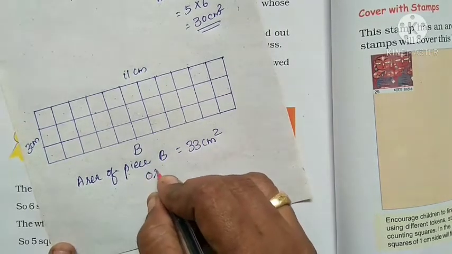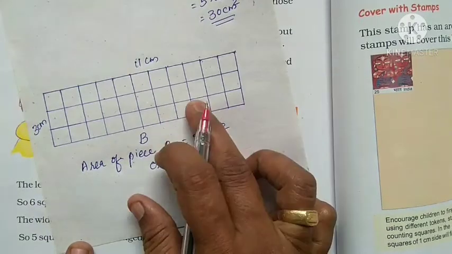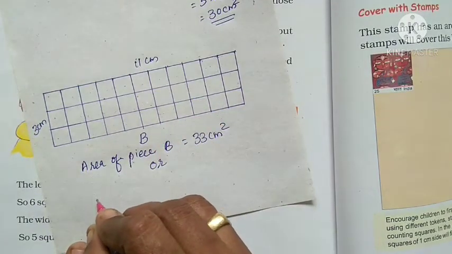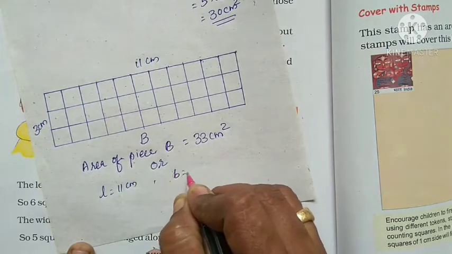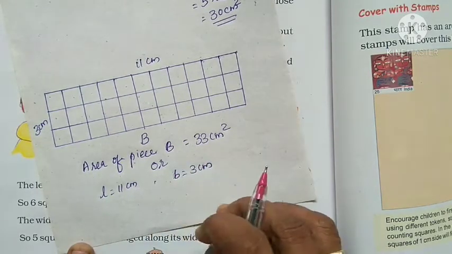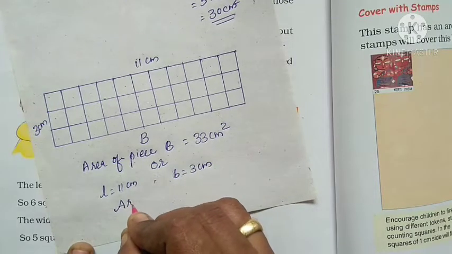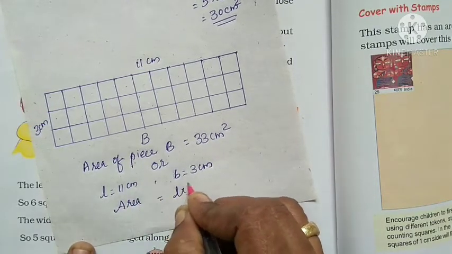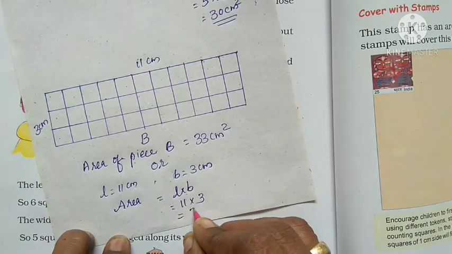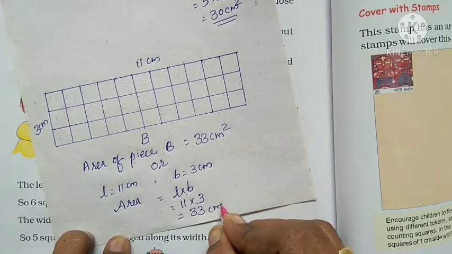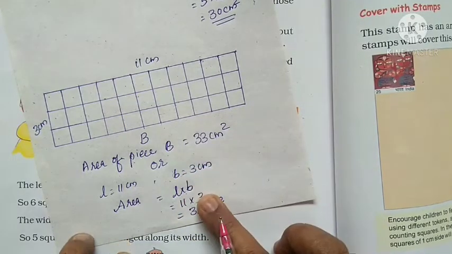So another way, how can we find out the area of this figure? Yes, we know the length is equal to 11 centimeter and breadth is equal to 3 centimeter. So the area is equal to length into breadth. That is 11 into 3, 33 centimeter square. Both the answers are the same.